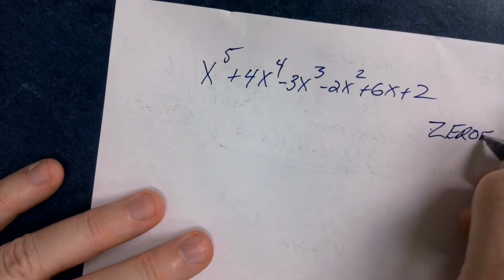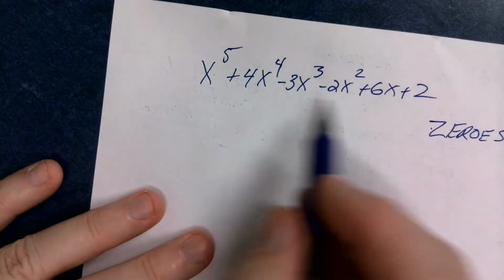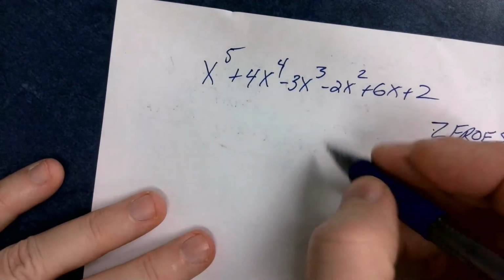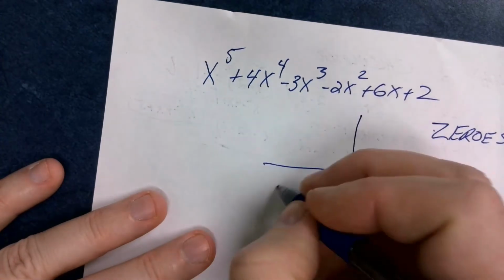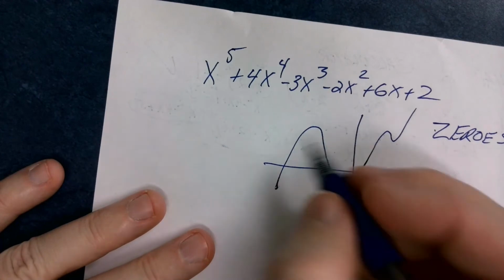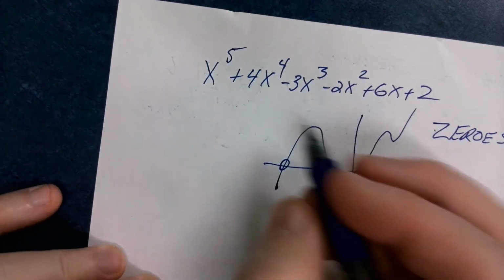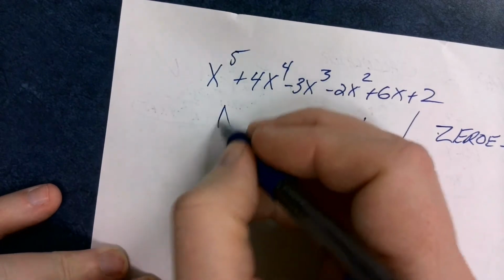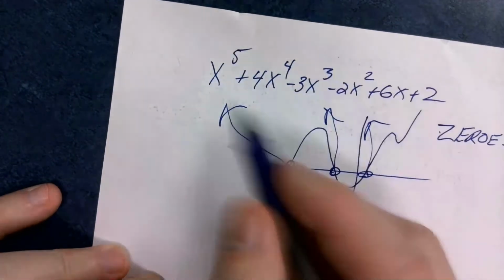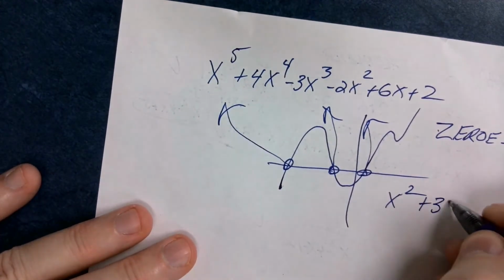Just to be clear, I can't just make this stuff up, but you'll be able to graph it. On the graph, you'll see that it does something like this, potentially. And you'll be able to go, hey, I know there's a 0 there, there, and there. I'm going to use synthetic division with that number, and with that number, and then that'll reduce down to a quadratic of some form.